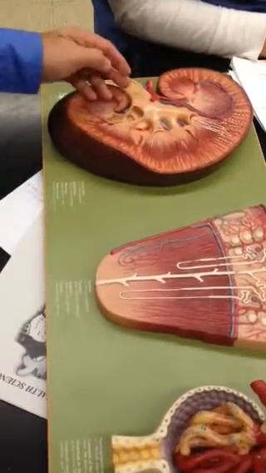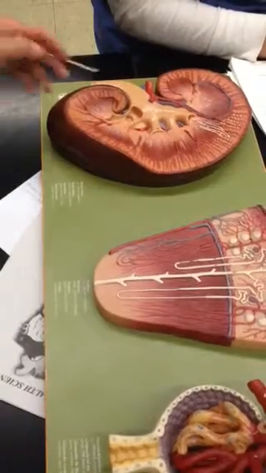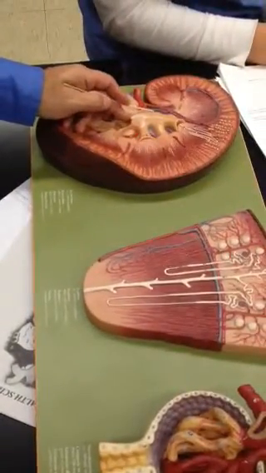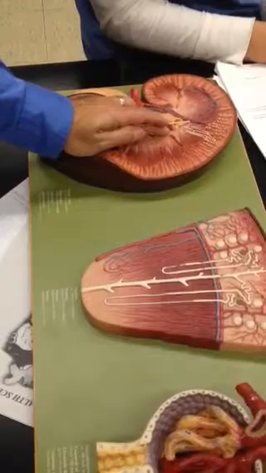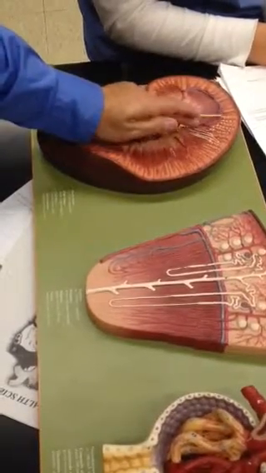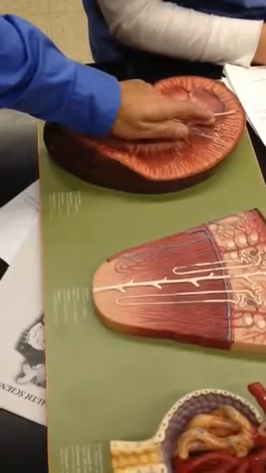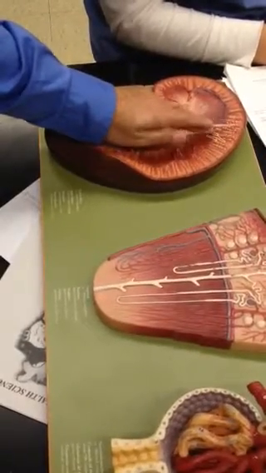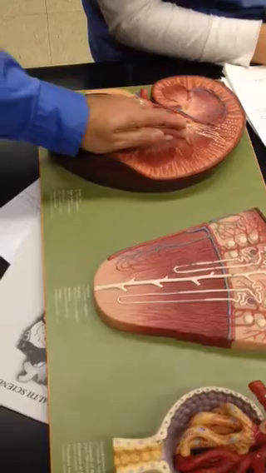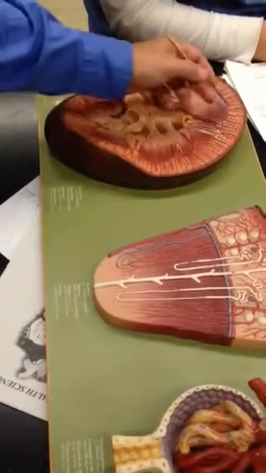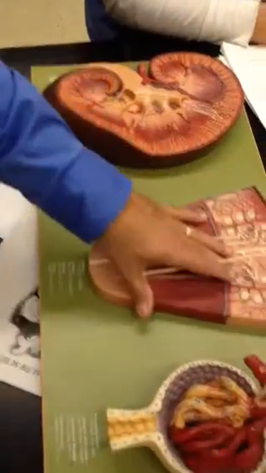You also have lymphatics and nerves, segmental arteries and veins, interlobar artery and vein, arcuate artery and vein, cortical radiate artery and vein. These are all different corpuscles. Here showing you a nephron. So we're going to take this, blow it up, which is this.